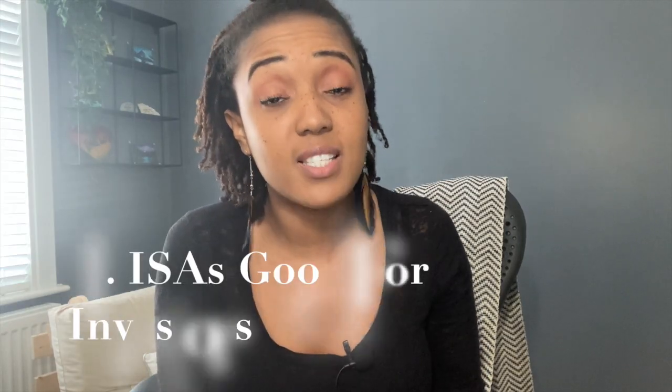So ISAs are really good for anyone who wants to start investing. ISAs should always be your first point of call when it comes to investing, because any capital gains or interest earned within your ISA is tax-free. Whereas if you invest via a general investment account, then you will be liable to tax once you hit a certain threshold. Plus, more and more companies are offering ISAs, so it's not just the Vanguards, AJ Bells and Fidelities that are offering ISAs now. Companies such as Trade 212 and Free Trade also offer ISAs.